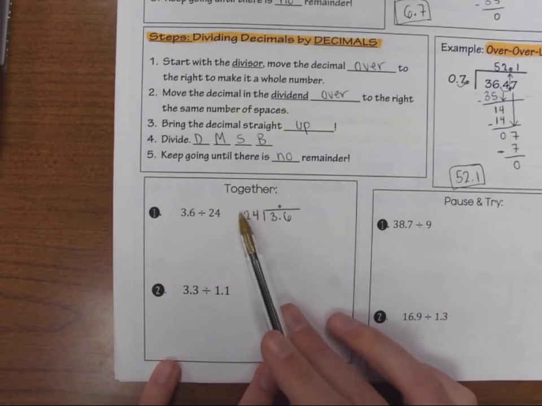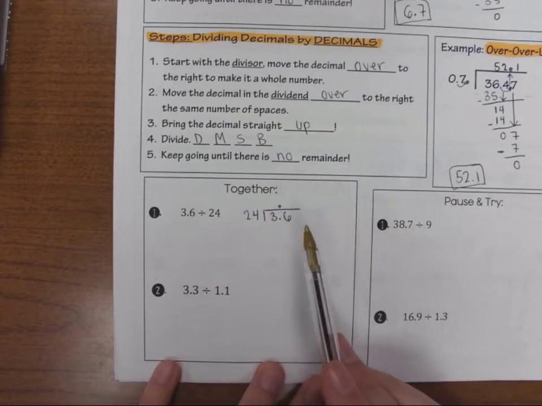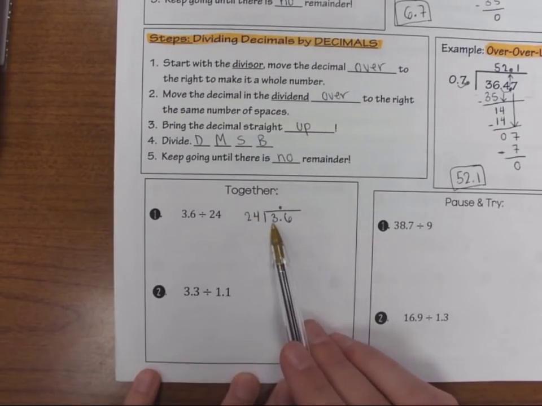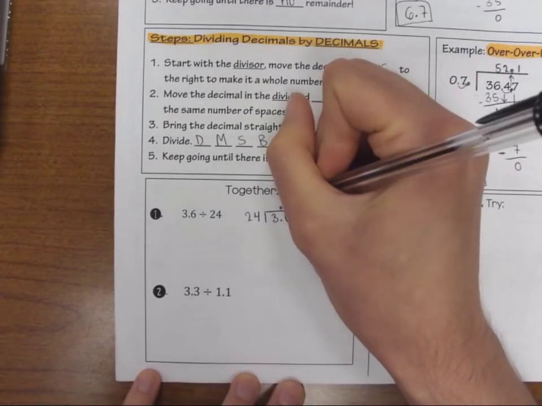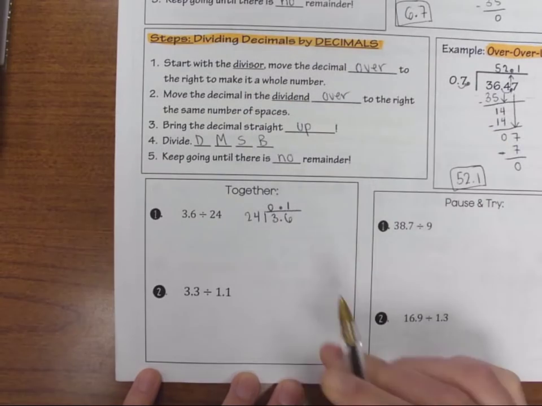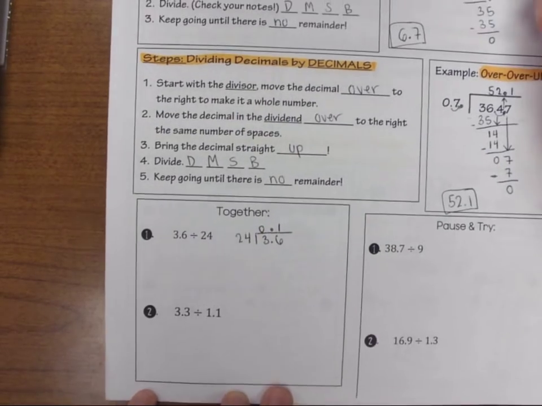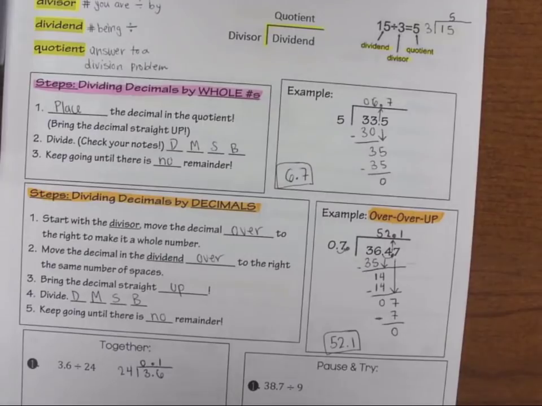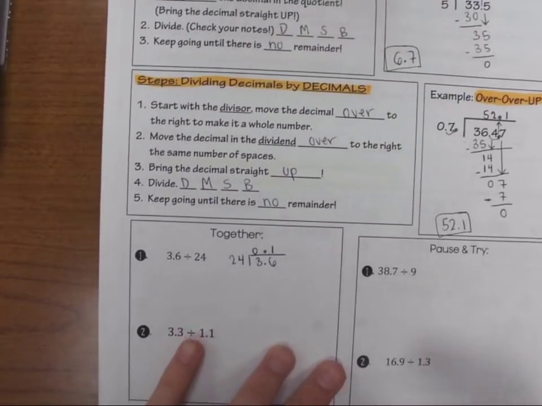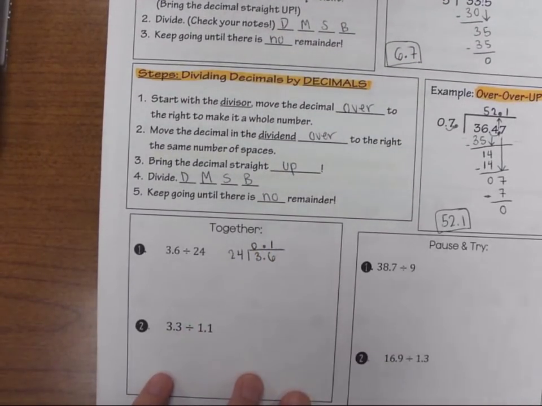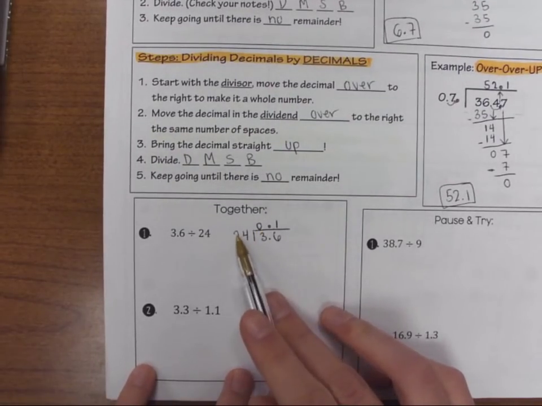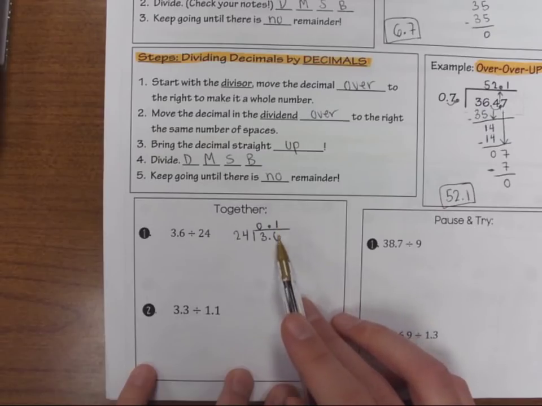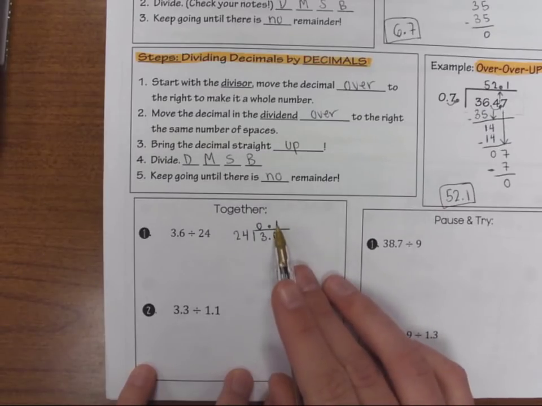So now I'm just pretending that this is 24 going into 36. So 24 doesn't go into 3, but it does go into 36, and it only goes one time. And I'm actually going to put a 0 out here in front because it goes into 3 0 times. You can always put a 0 placeholder in front of things if you would like, but you don't have to. On this one it's kind of nice because otherwise we just start with the decimal. So 24 goes into 3 0 times, but 24 does go into 36 one time, and I write that right over the 6. So now I'm ready to multiply.